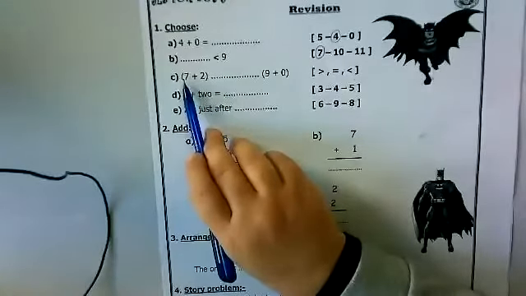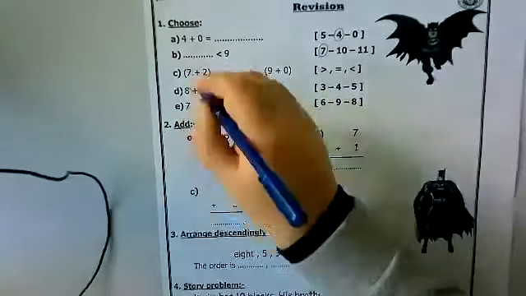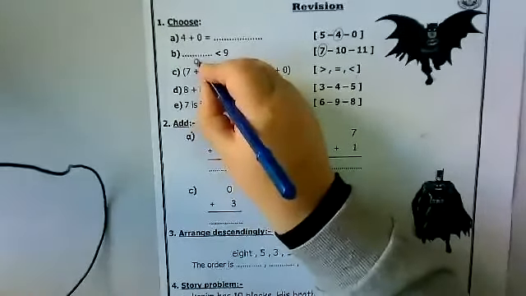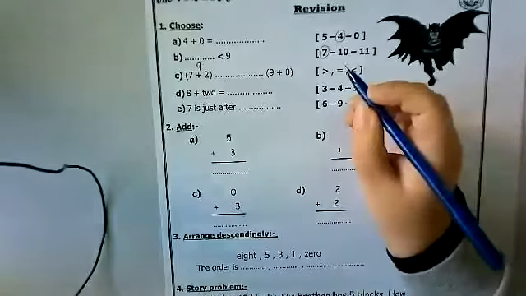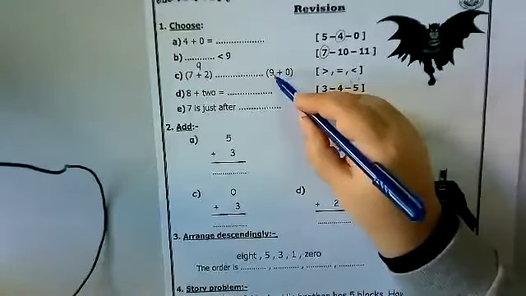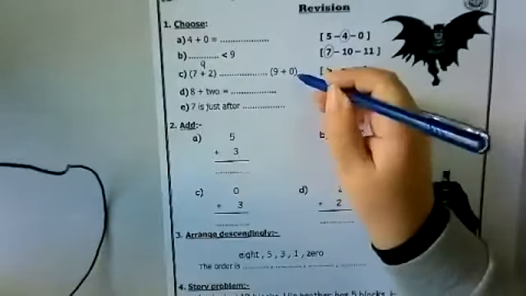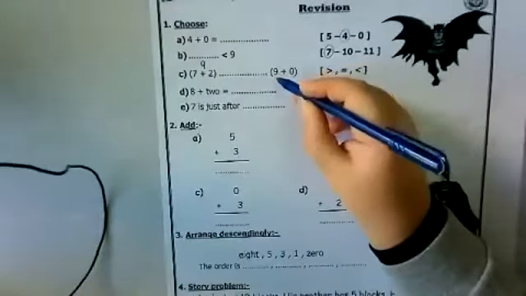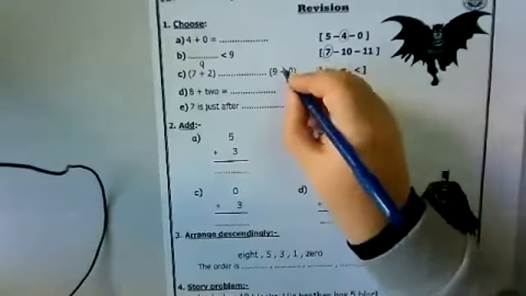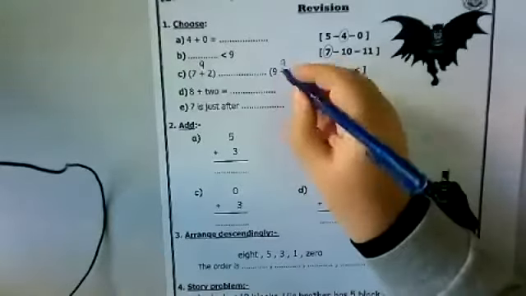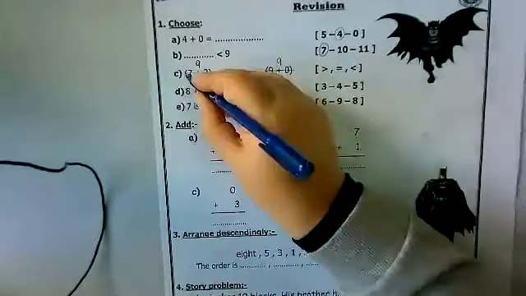After 7, 8, 9. So write 9 at the top. Then 9 plus 0. Any number plus 0 equals the same number. So 9 plus 0 equals 9. Write it above. Cross this one and cross this one.